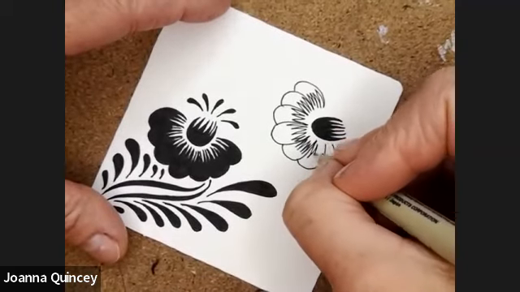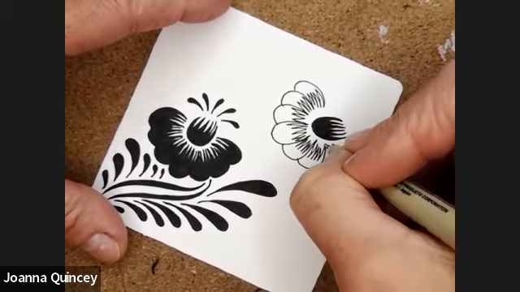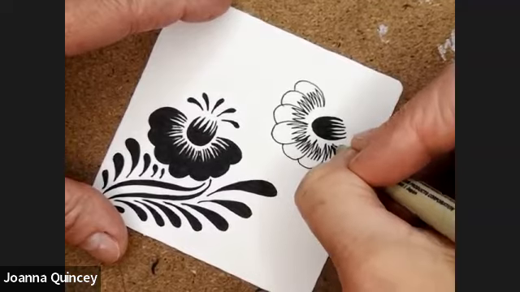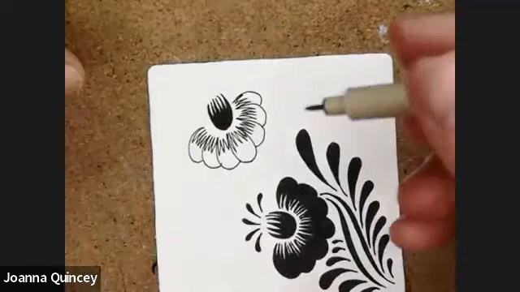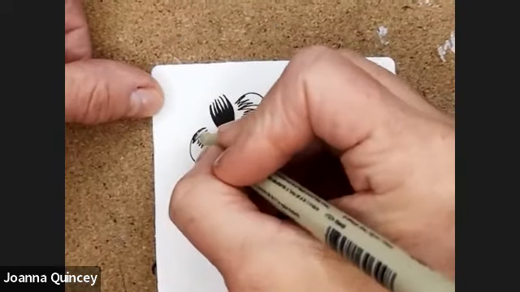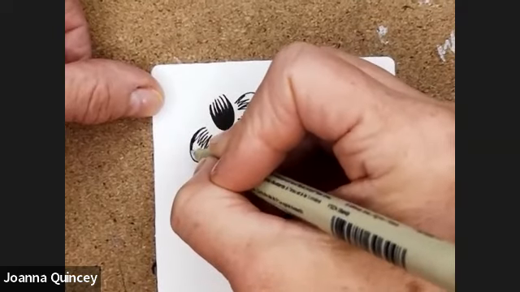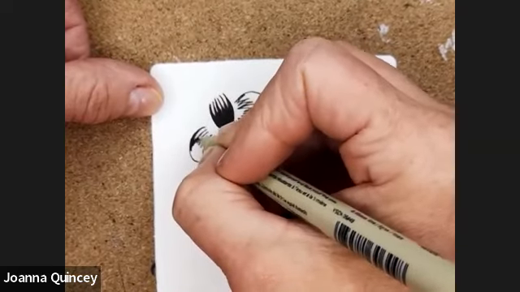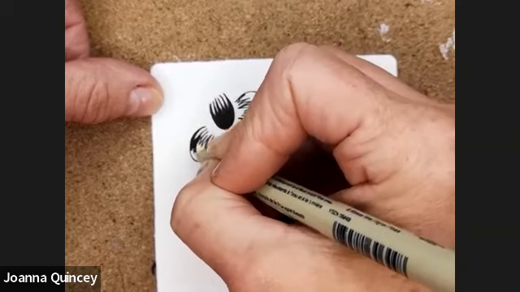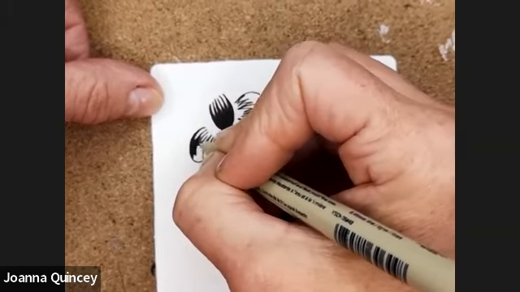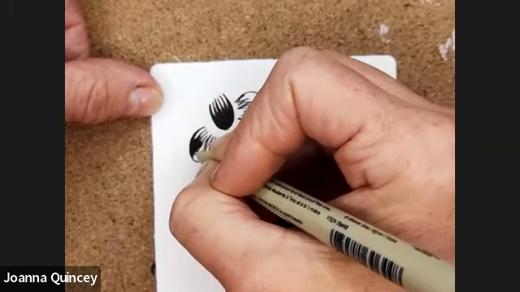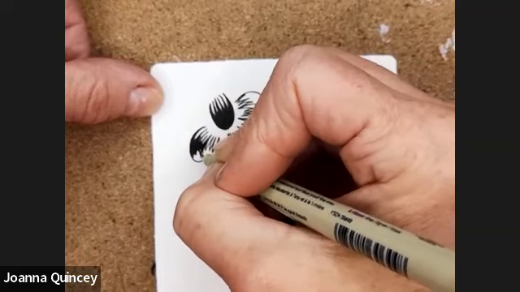Okay, and again. Okay, and now I start inking in. And you know, when you're doing the inking in, just take time to focus on what you're doing. Clear your mind of all the worries.